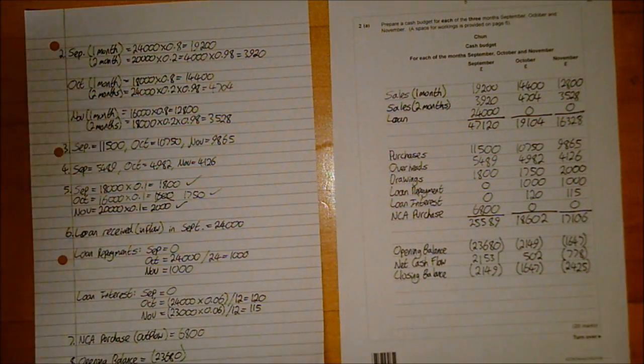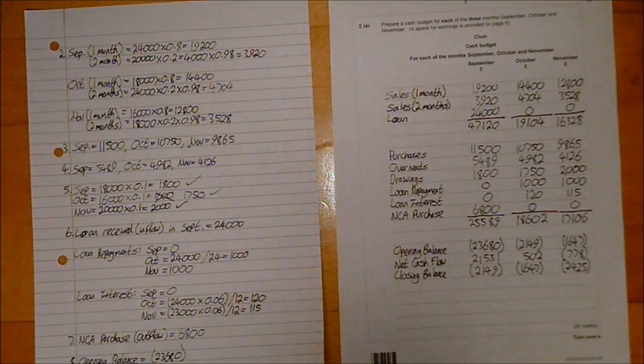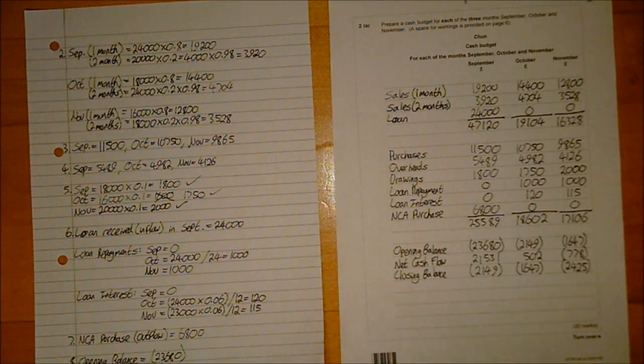If you got that, well done. If you didn't, I hope this helped you get to it. But now I'm going to move on to question 3, which I think is a very good question, in all honesty. It tests a lot of things. So, where is it?